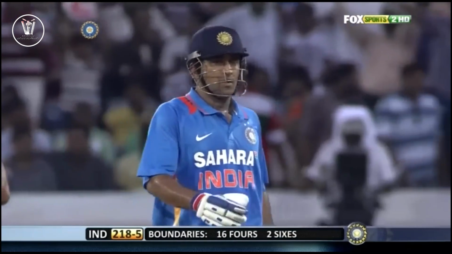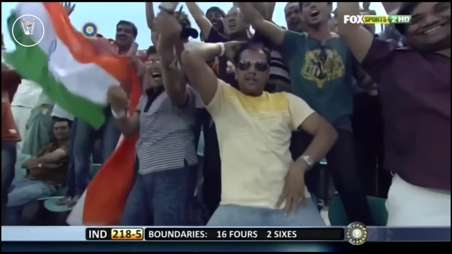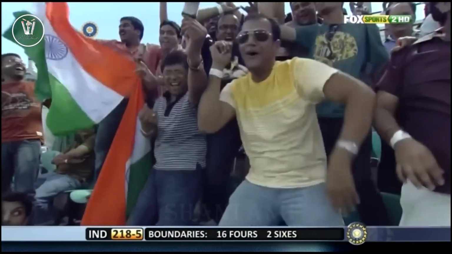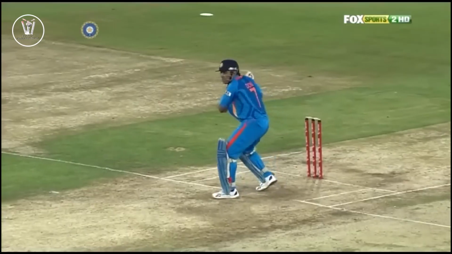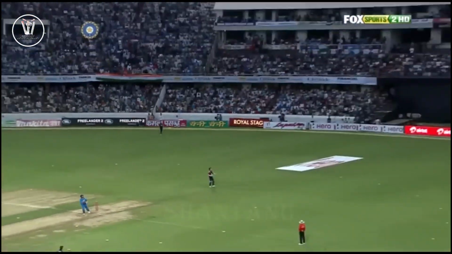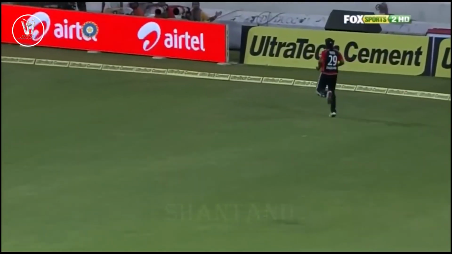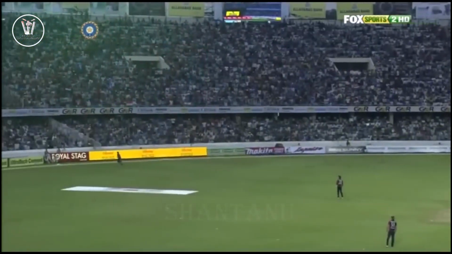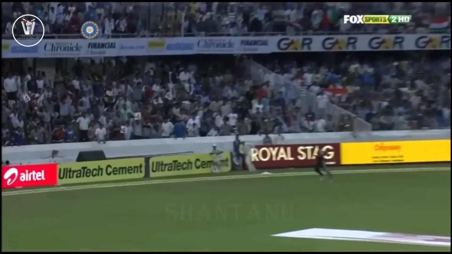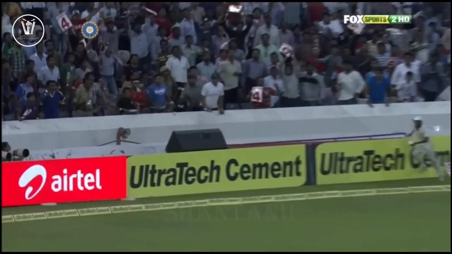It was more an instinctive reaction from Dhoni. There you see the top edge. Very quick hands. And the Indian did play well. Just falling short. Deep fine leg boundary. Very fast hands by Dhoni.